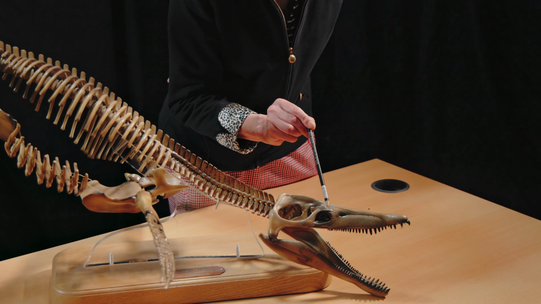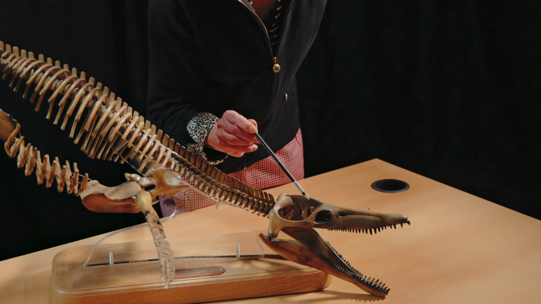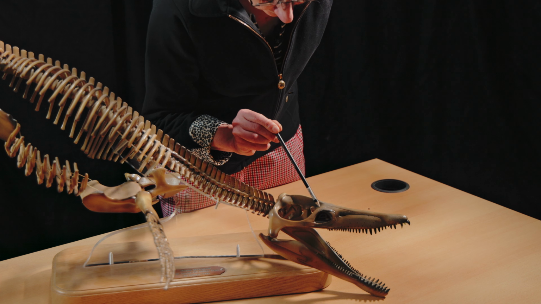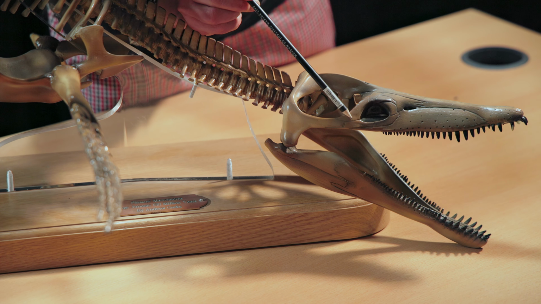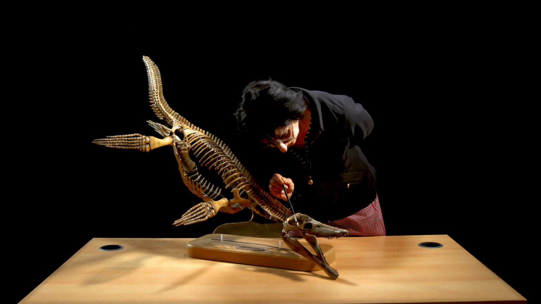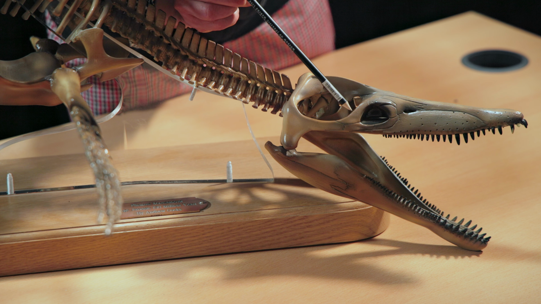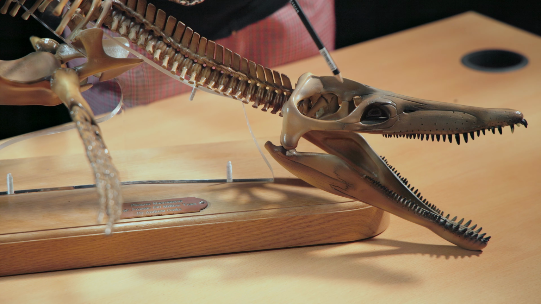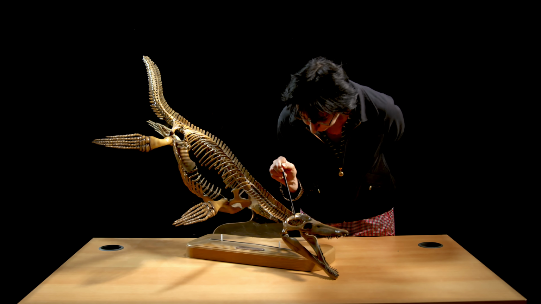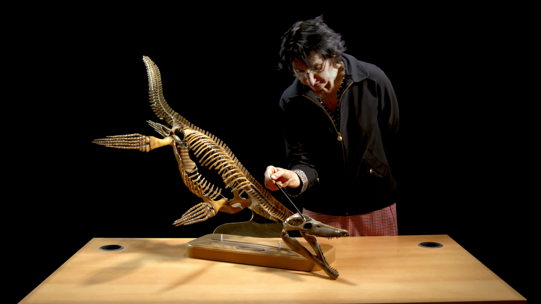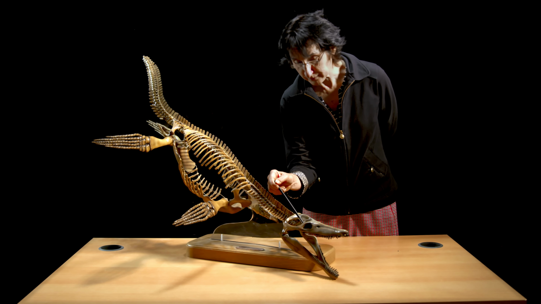It seems to be something which they all have. We have the postfrontal there, and this bar here is the postorbital bar. So I think that covers all the periorbital bones.